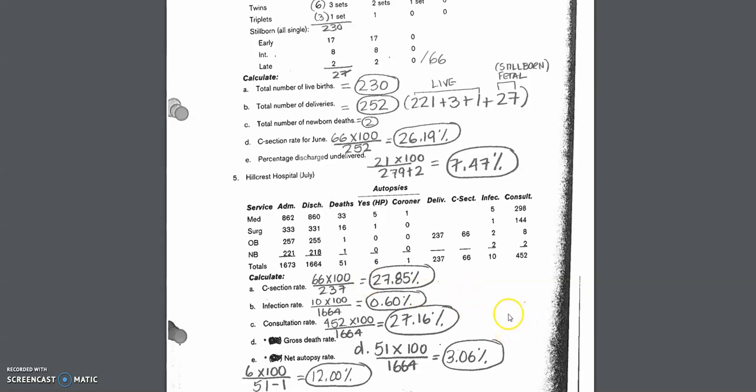Number 5, Hillcrest Hospital. These are, again, just kind of pulling from the table. You've got by service, admissions, discharges, deaths, autopsies, deliveries, C-sections, infections, and consultations. You've got some gross death and net autopsy down here, and here are the answers. So hopefully you did well on those. Your C-section rate, you're going to pull directly from this table. You had 66 C-sections, over 237 deliveries for 27.85%. There are your numbers right there.